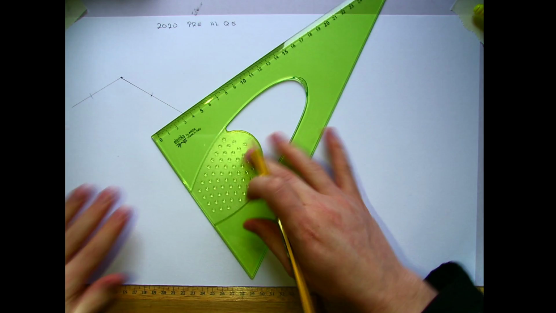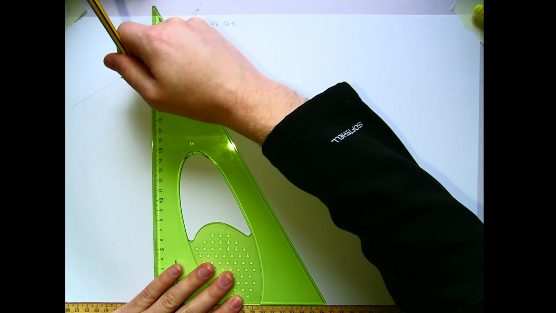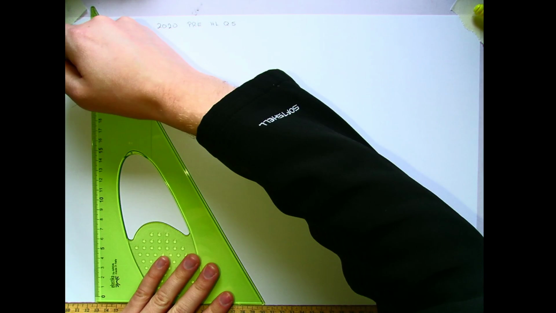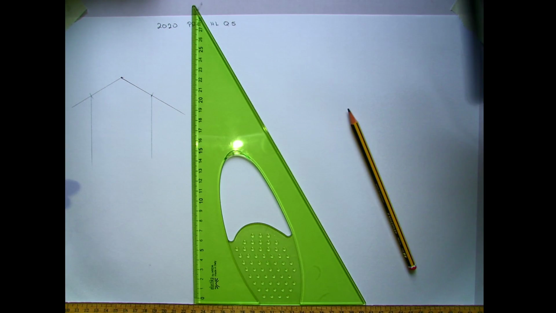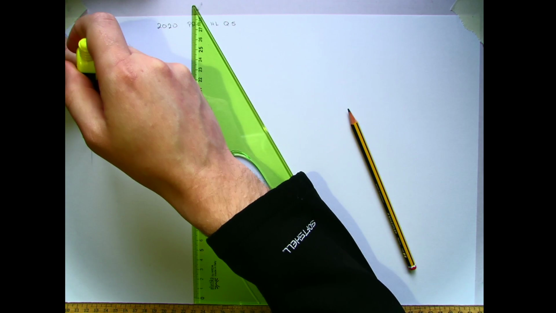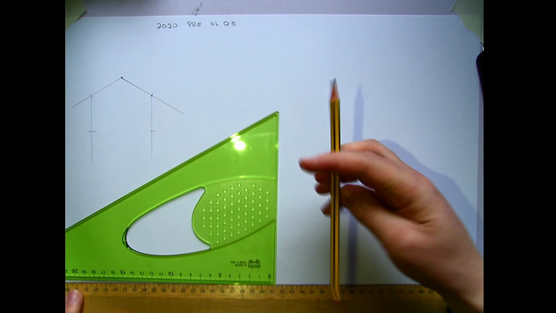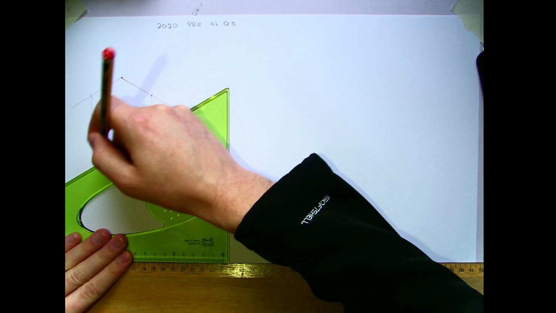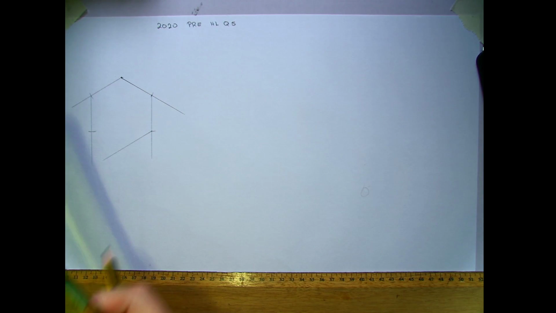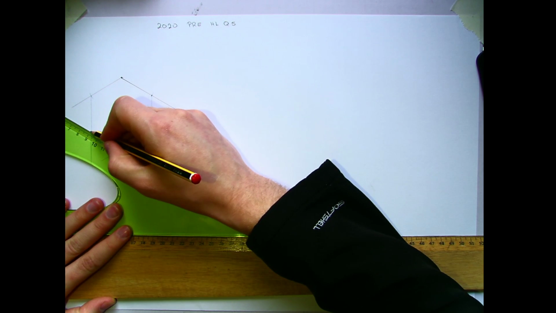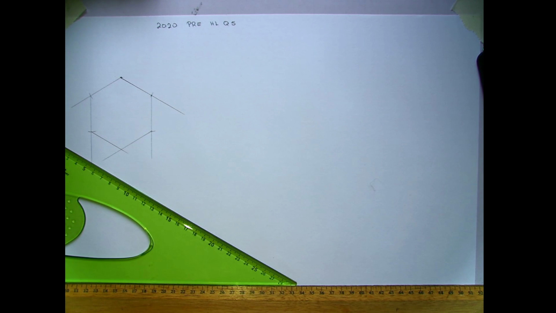I'm going to do the same for the remaining sides, so it's vertical in this case. Again, we're given two 36s, and finally meeting down in the center. Giving me the basic hexagon shape.